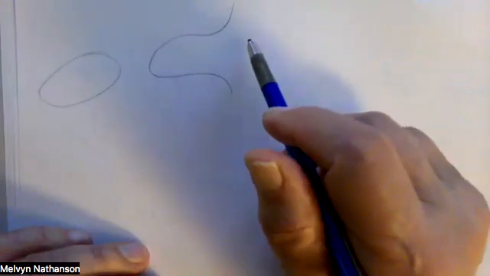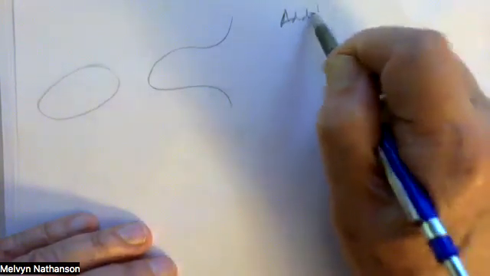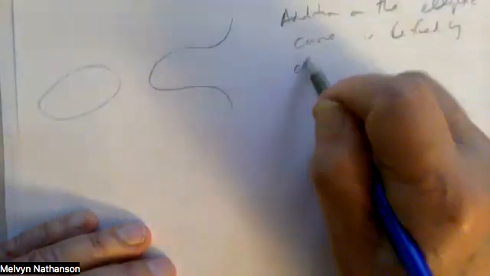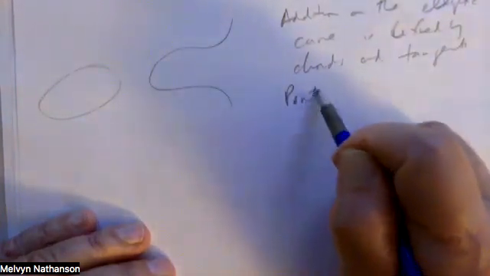So the way one deals with an elliptic curve, the addition on the elliptic curve is defined by chords and tangents. So the points are the points x, y on the curve.